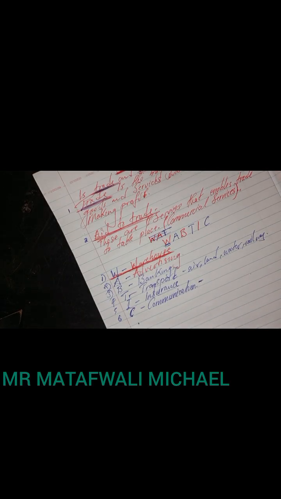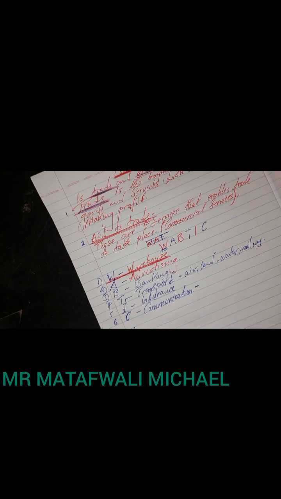No wonder it has been included on the commercial services or the aids to trade. So communication is the number one important key to understand in business. So communication is the exchange of information between two or more people.